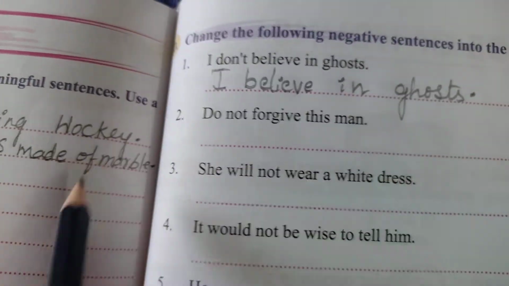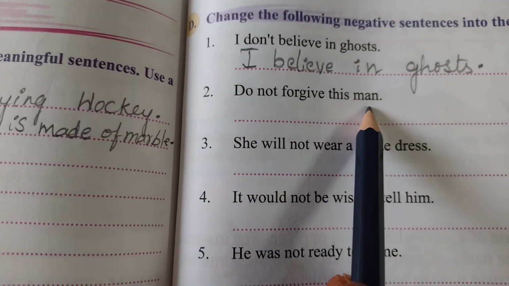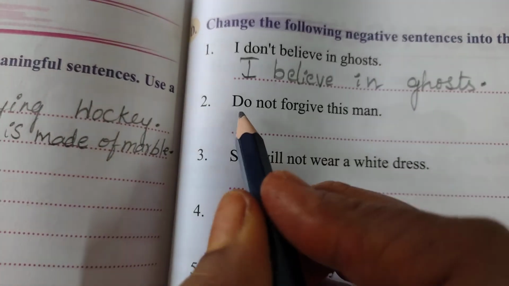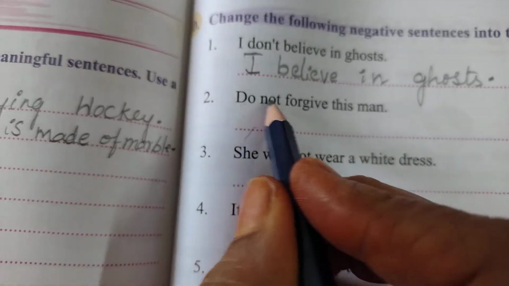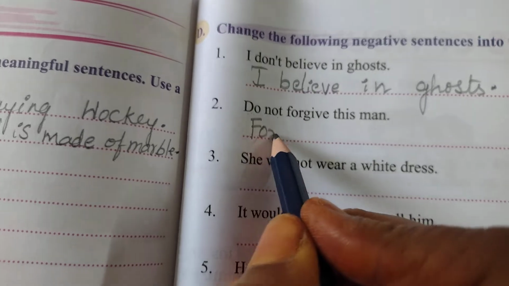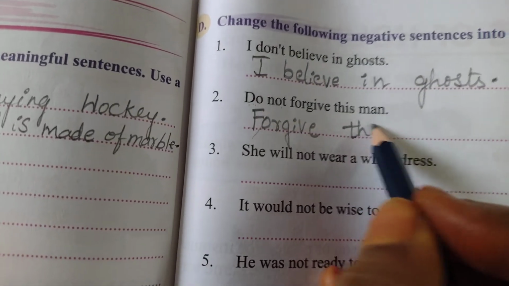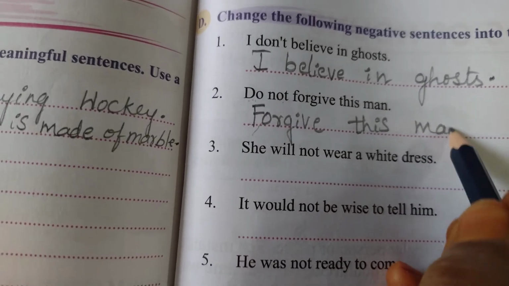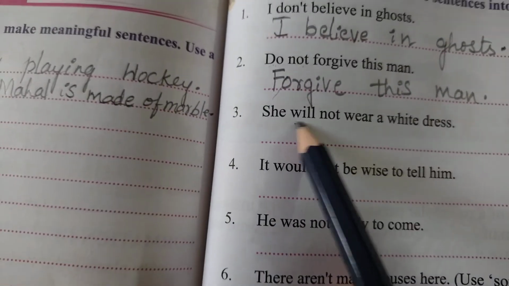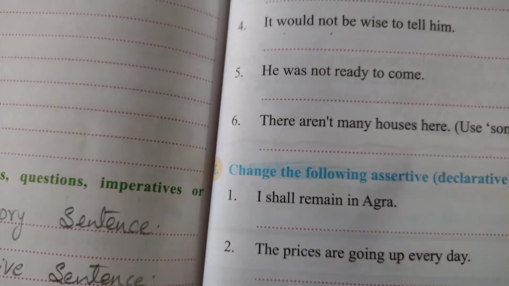Okay. Full stop is compulsory. Here, do not forgive this man. That means here the negative word is do not. So you have to write it as affirmative: forgive this man. In the same way, you have to remove the negative words from these sentences and write it in the line.